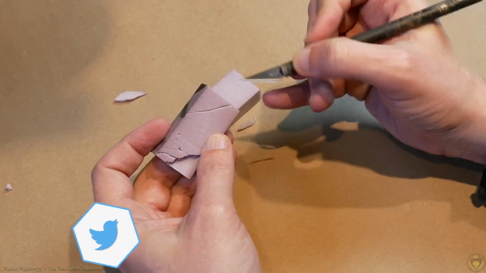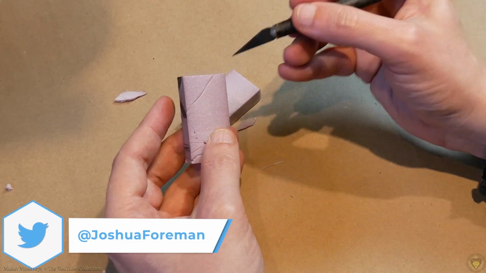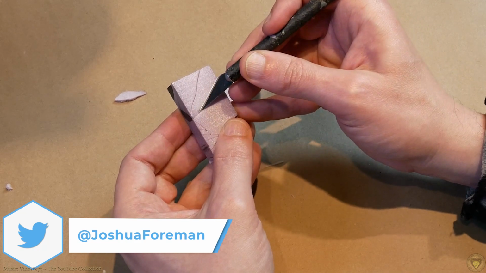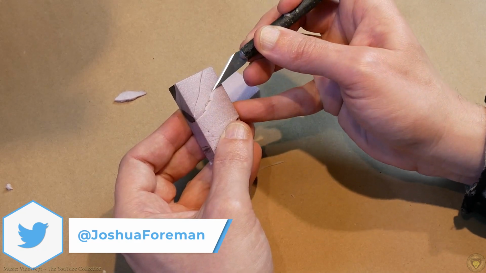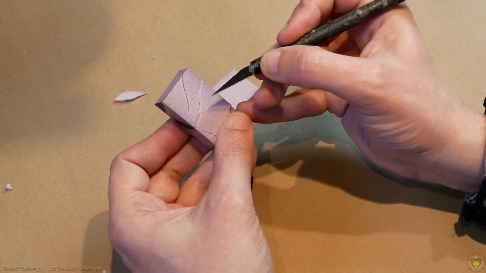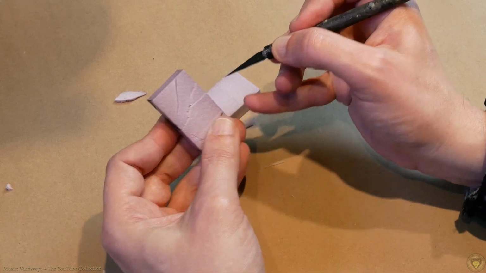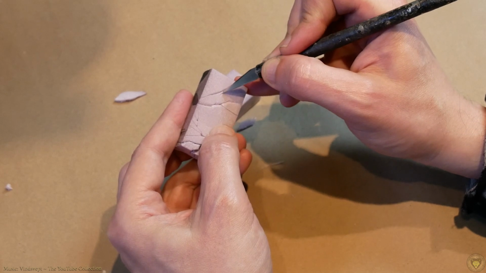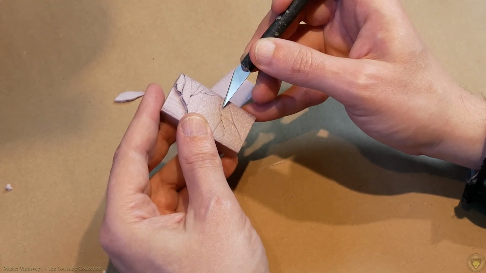If I do need them thicker, I do a V-type groove. You can also use the side of your blade to pull down, but again, you get those annoying little triangles. But you can use those as prompts to work off of the main line and to add your little secondary and tertiary cracks.